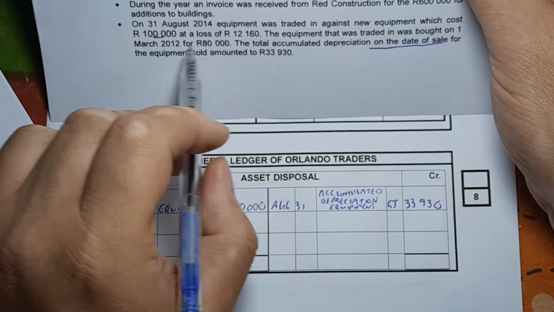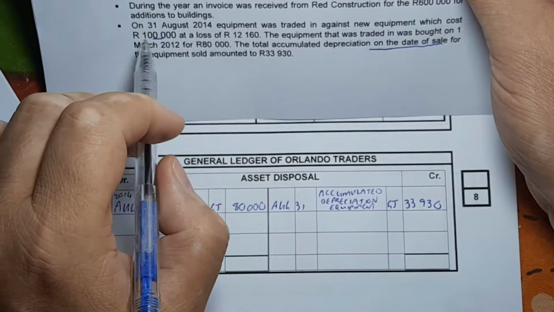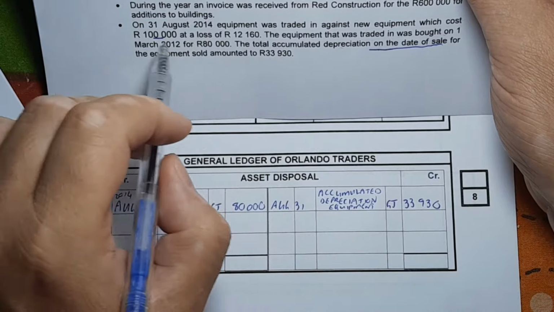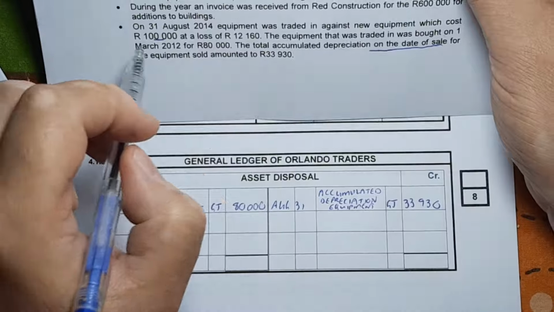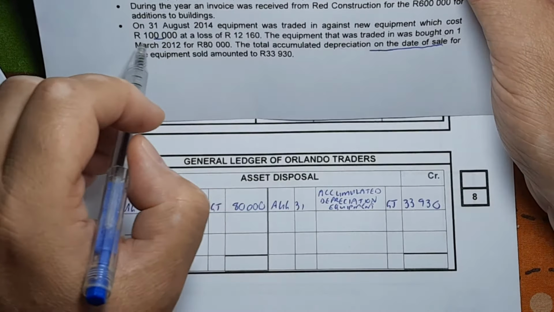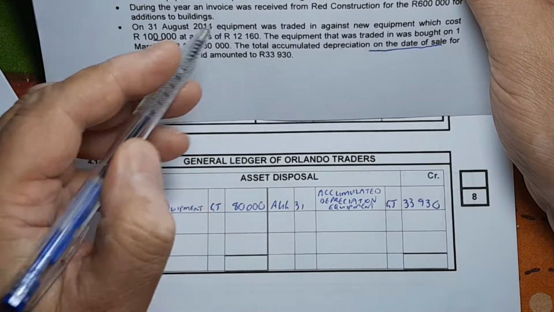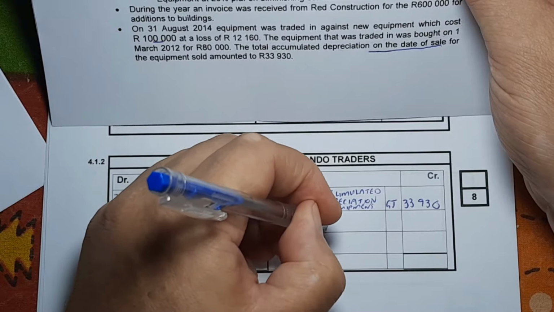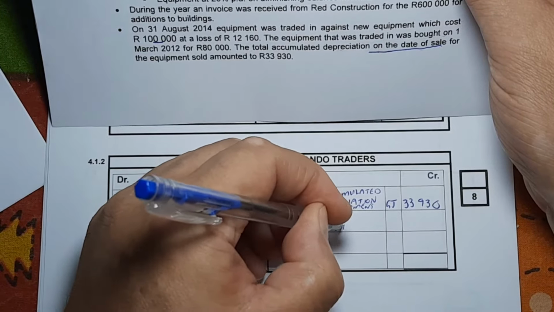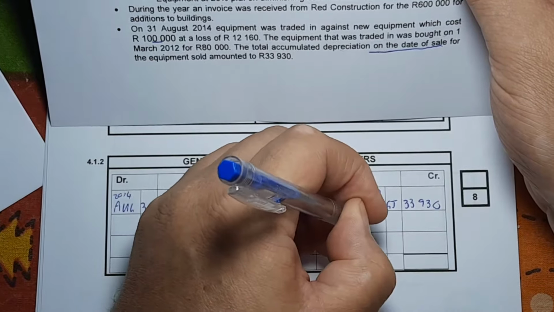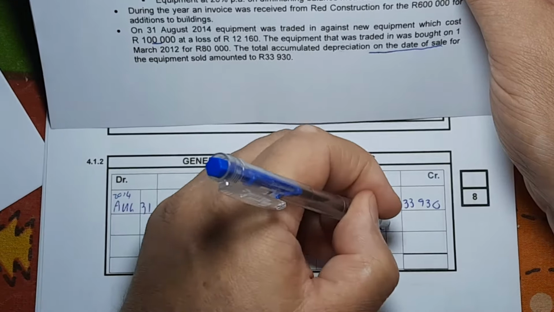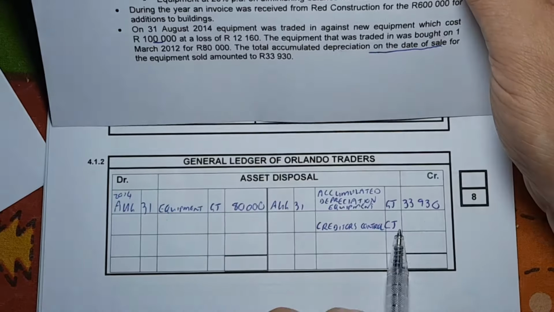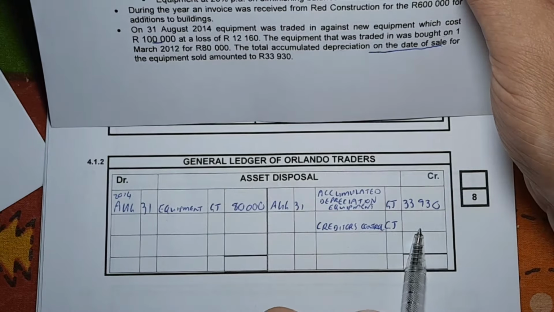Then traded against new equipment which cost, nowhere does it say that we got cash for it. We traded in for new equipment of 100,000 Rand. So we can write here creditors control, CJ. We don't actually know what that amount is.